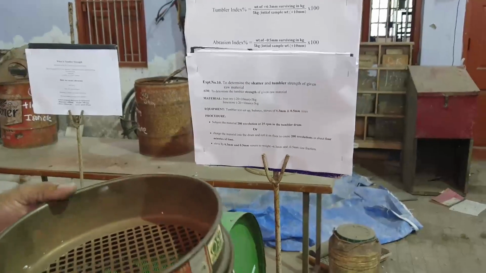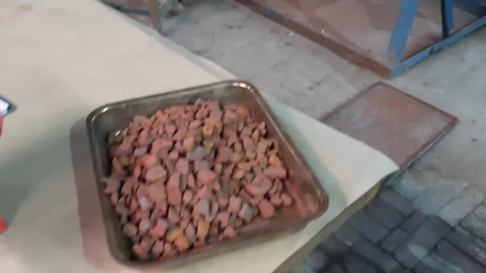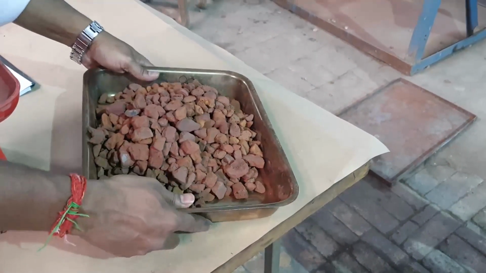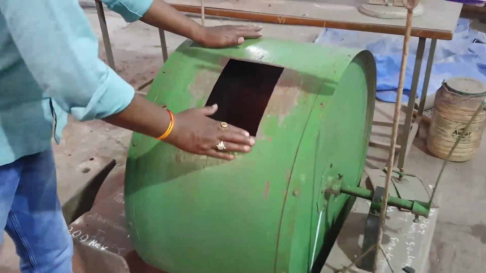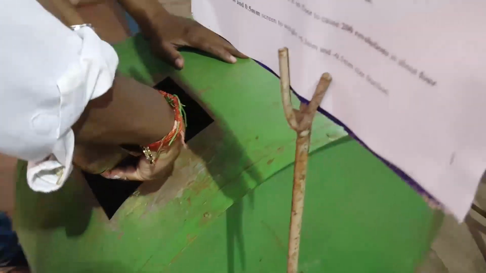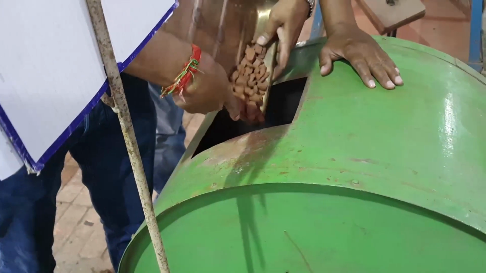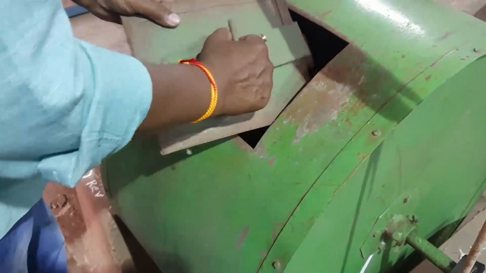Now we will start the practical. So 5 kg iron ore, we are taking this one, minus 20 plus 10. It is already weighed. We are putting it into the drum. Closing the drum.